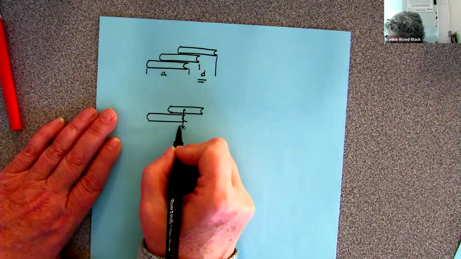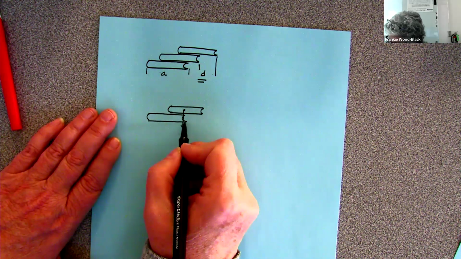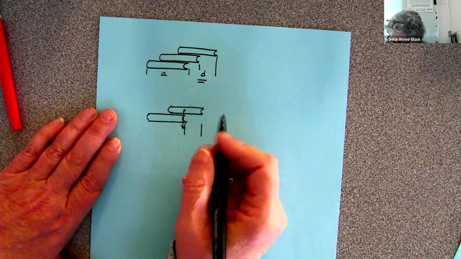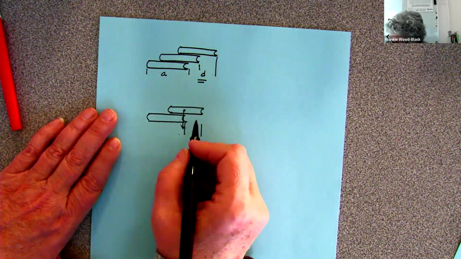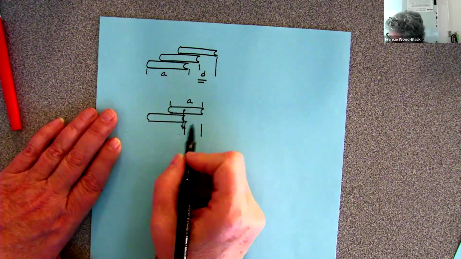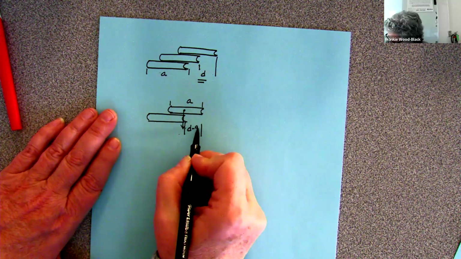The length of this book is A, and this becomes D minus A over 2.